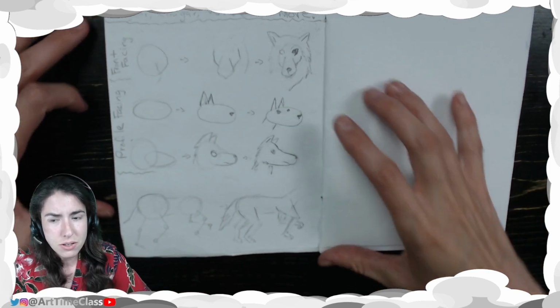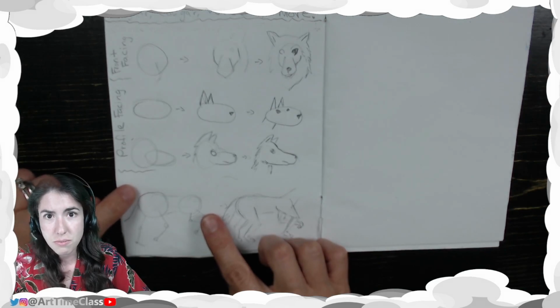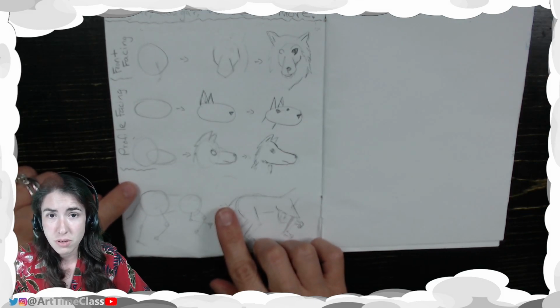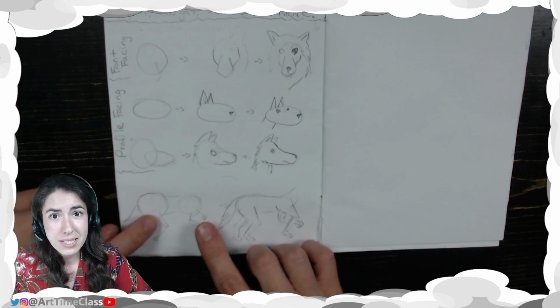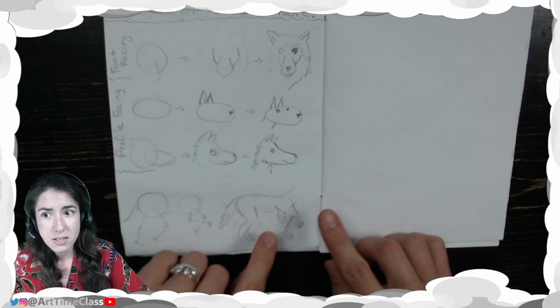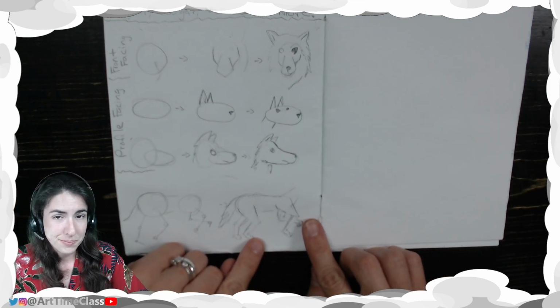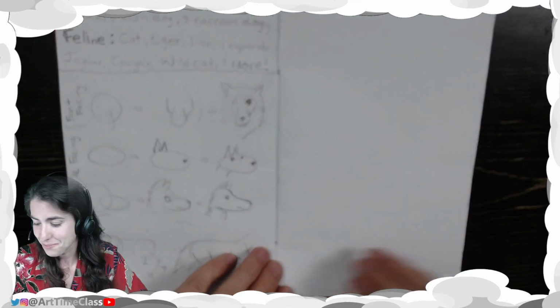And then the body is going to be using circles for the main torso. And then we're going to use lines and little circles for the legs to help us build our skeleton. Let's go ahead and get started.